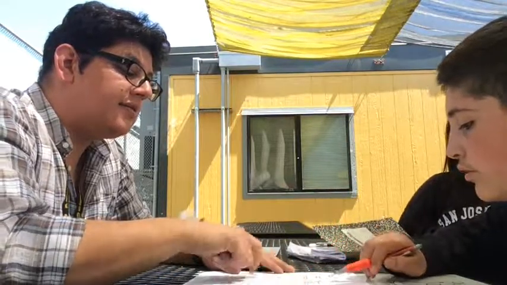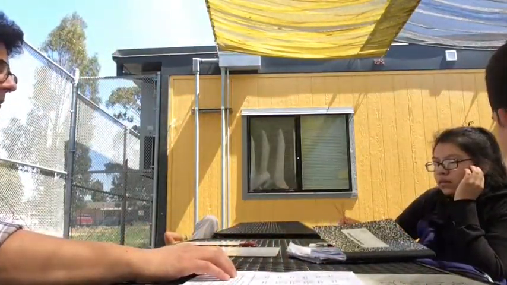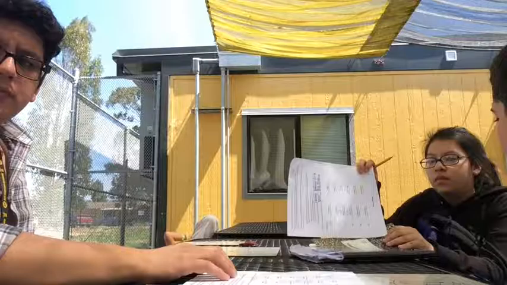Wait, no. Which one is the answer? You have to divide them first. This one. No, you have to divide it first. You can't just know. This one, you have to do a quart. There's 4 quarts in a gallon. What's your paper? Oh no, you don't have the number 4.